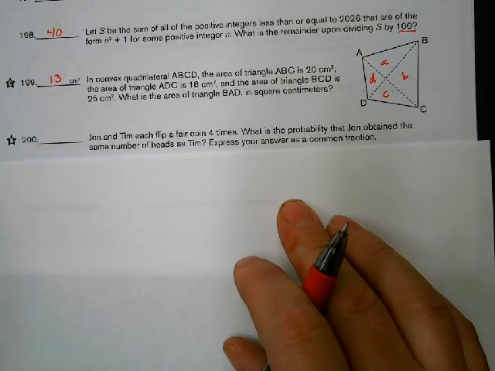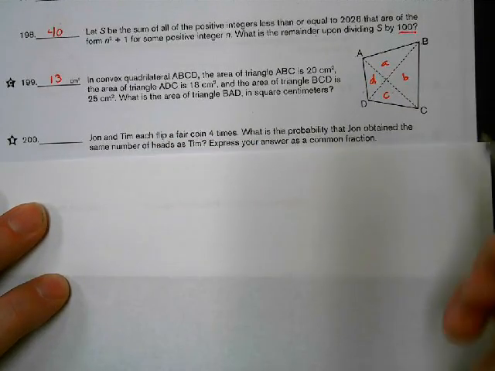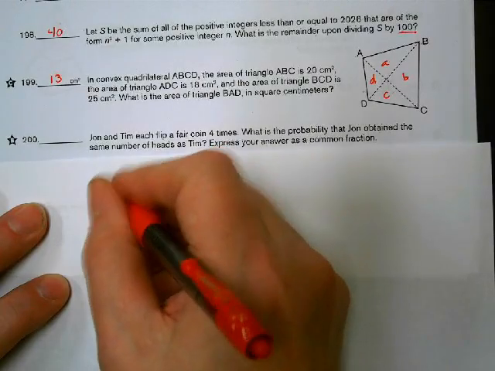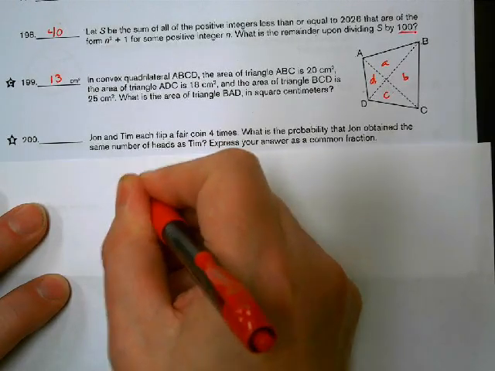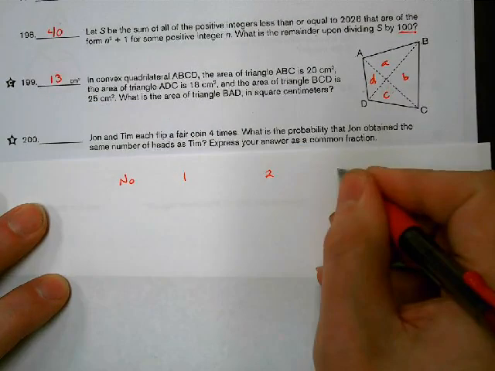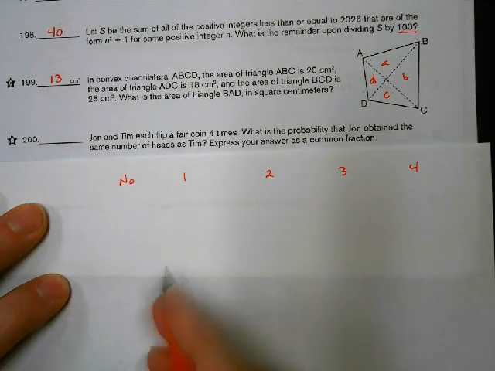So let's look at the ways that we could do this. We could get no heads. We can get 1 head, 2 heads, 3 heads, or 4 heads. So the probability of getting no heads, that would be tail, tail, tail, tail. There's only one way to do that. 1 out of 16 possible ways to do it.